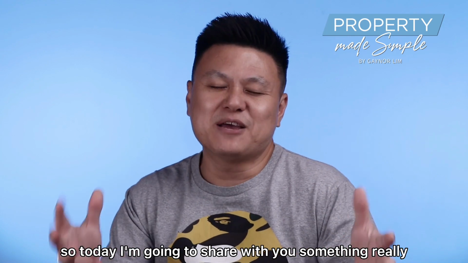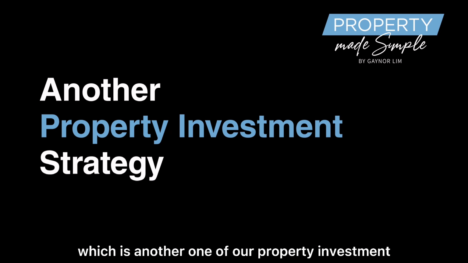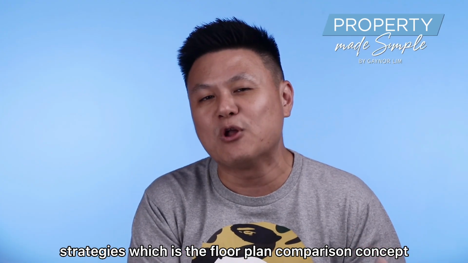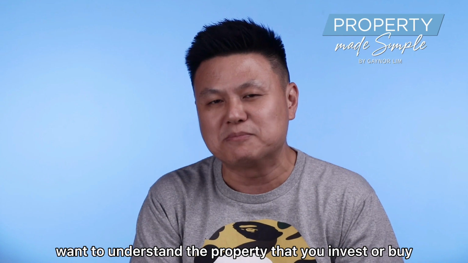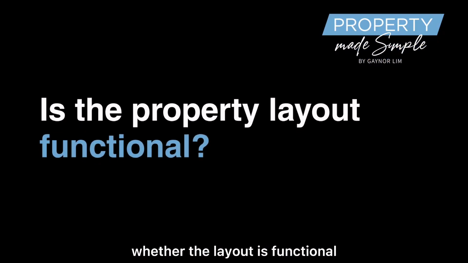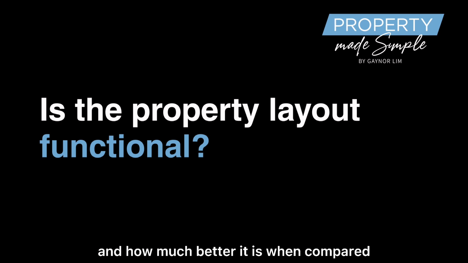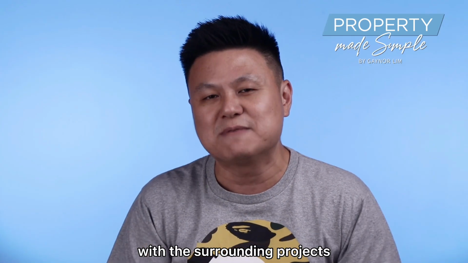So today I'm going to share with you something really very interesting, which is another one of our property investment strategies, which is the floor plan comparison concept. So basically, what is this? This is a concept whereby we want to understand the property that you invest in or buy, whether the layout is functional and how much better it is when compared with the surrounding projects.